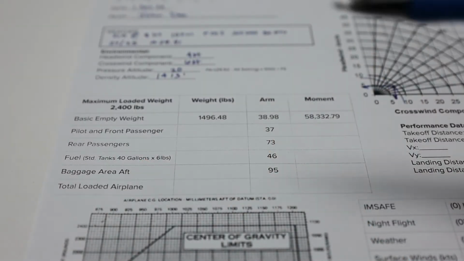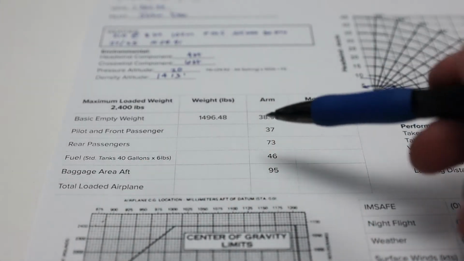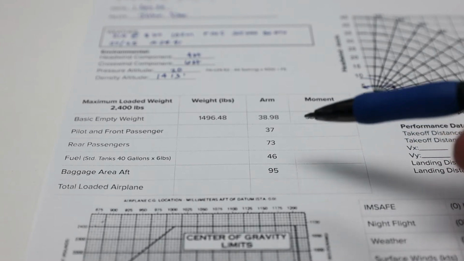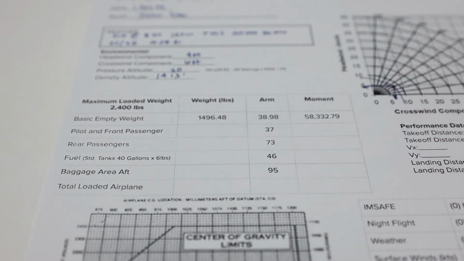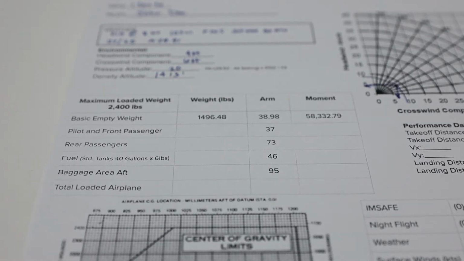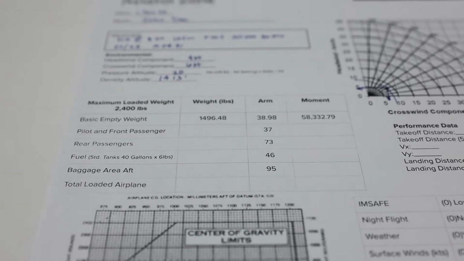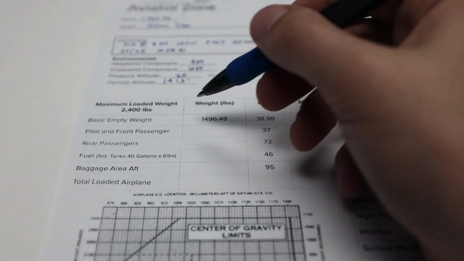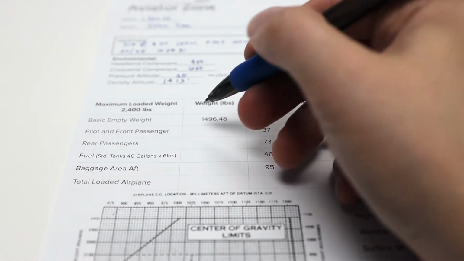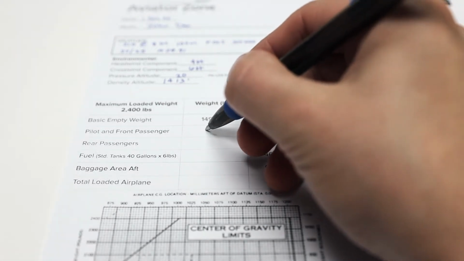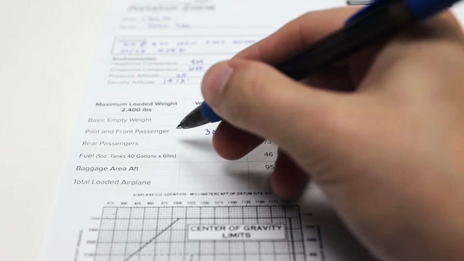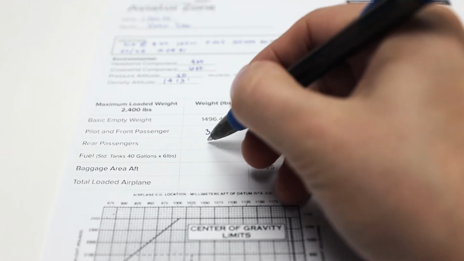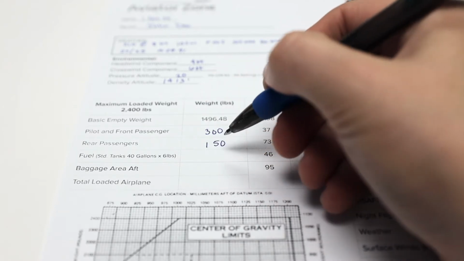Now we're going to move on to the weight and balance. Weight and balance is pretty simple. And once you know the formula, you can calculate weight and balance for any airplane. In our example, we're going to be using our 172. And I'm going to go ahead and make up some of the weights here just because it's going to be different for every different example. So in the pilot and front passenger, I'm going to say that we have combined 300 pounds. In the rear, I'm going to say that we have 150 pounds.